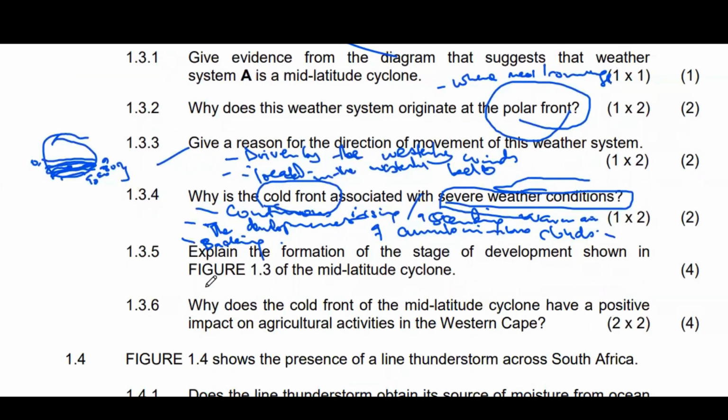Okay. The next one, they say, explain the formation of the stage of development shown in figure 1.3 of the mid-latitude cyclone. Explain the formation. So there we look at what the question requires. The question requires explaining the stage of formation. In which stage is it of the MLCs? We're looking at the stages of formation. What are the stages? Remember, I outlined the stages when I was explaining about mid-latitude cyclone, okay?